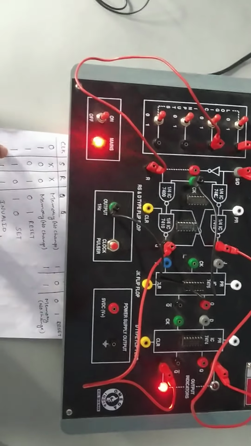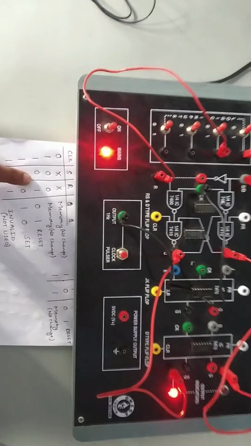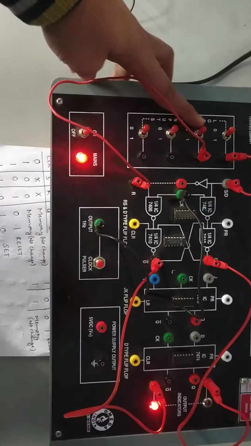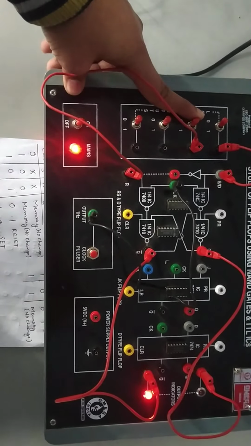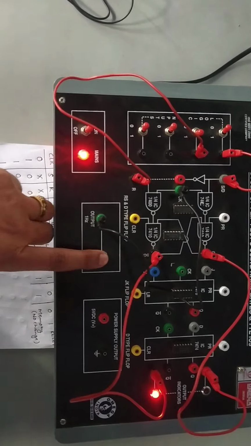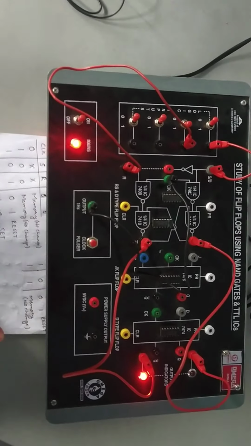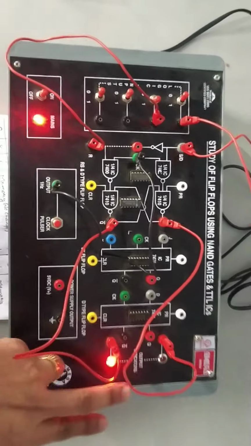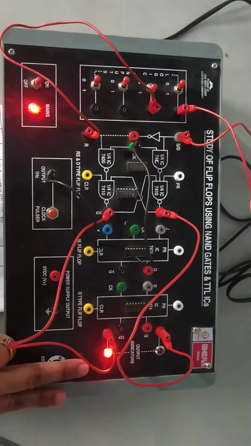The next combination will be 0 and 1. I just make this 0 and this 1. And you are giving a clock. I just gave a clock here. The output will again be 0 and 1. So this will be your 0 and 1.